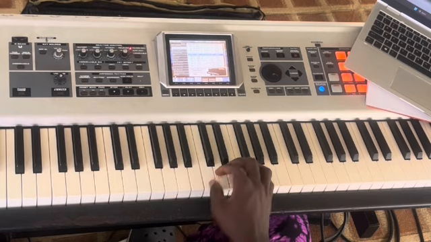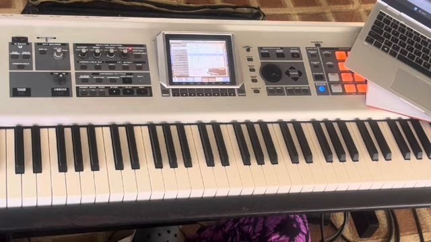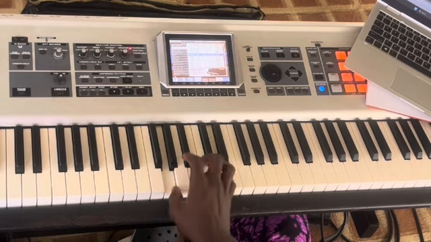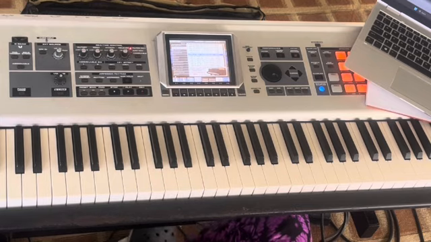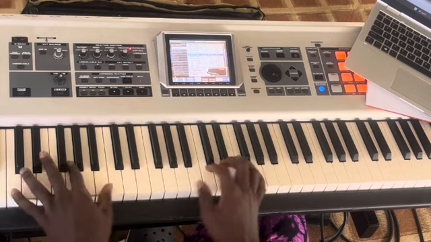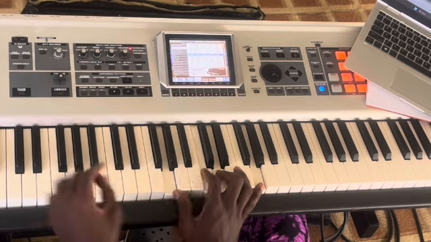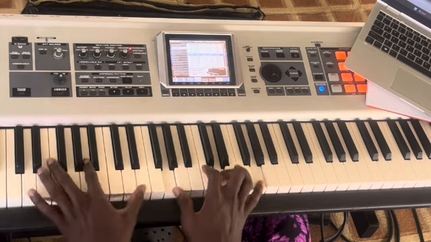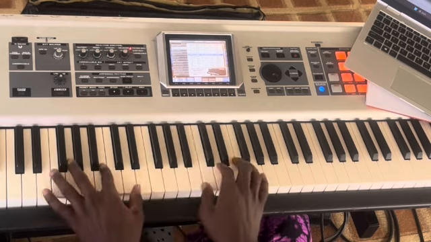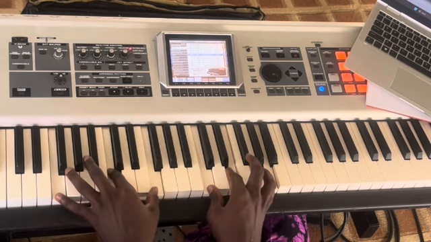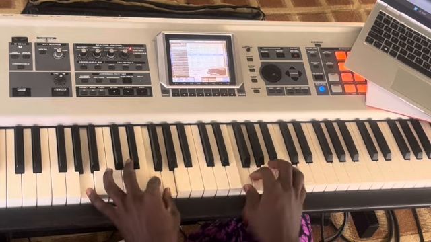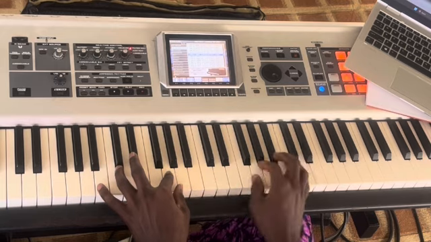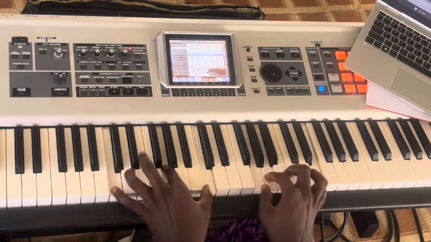So don't just see this as do mi sol, do mi sol. Don't see the 5 as sol. Do not see these things like that. It is going to limit you. So rather see them as on the key of C, the 1, the 2, the 3, the 4, the 5, the 6, and the 7th, and back to the 1.